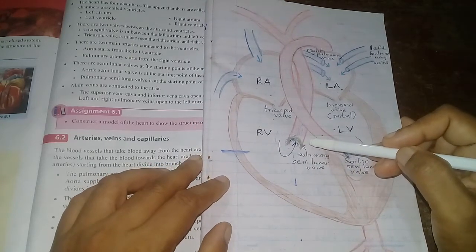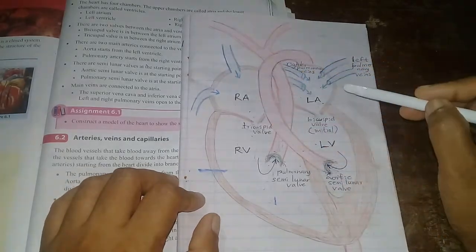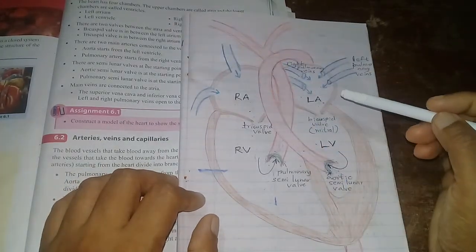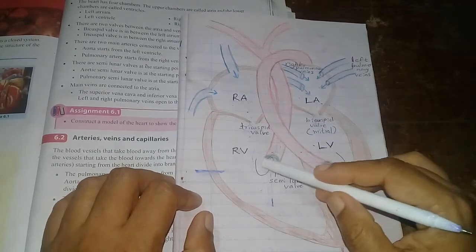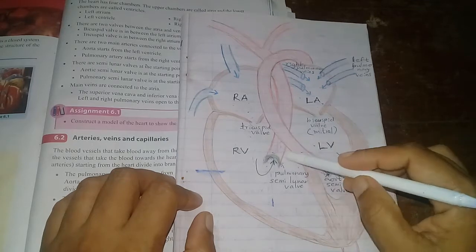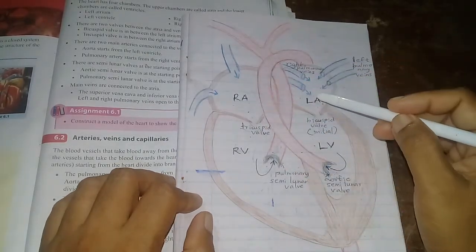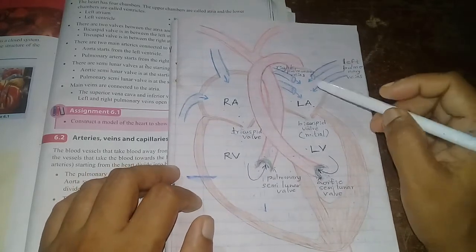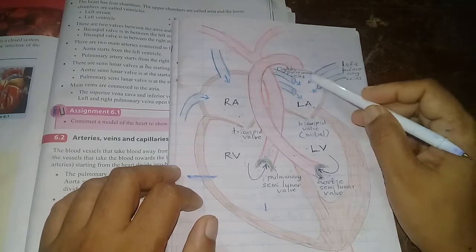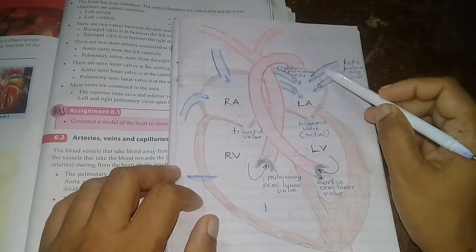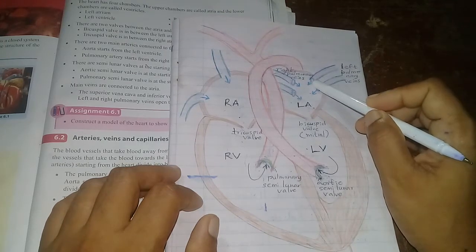Then let's see what are the veins connected to the heart. These are the veins, right? You can see arteries are connected to the ventricles. Then veins are connected to the atria, right? Here you can see first two branches coming as a vein to the heart.